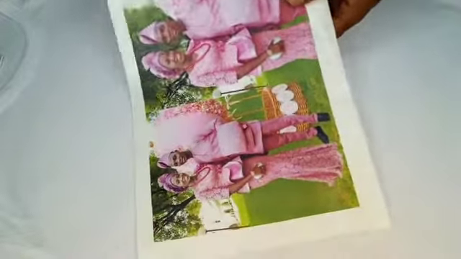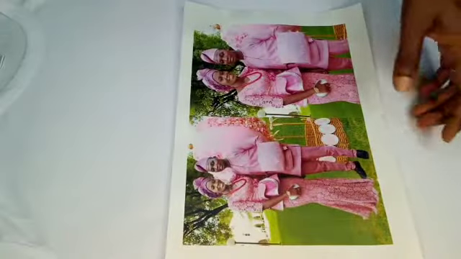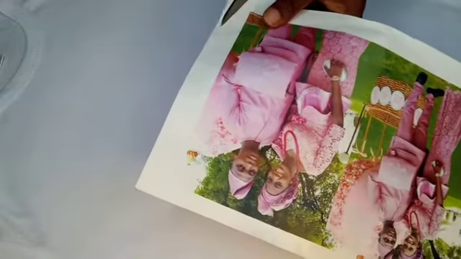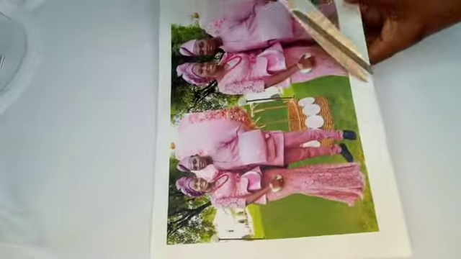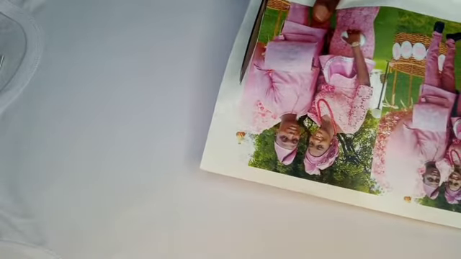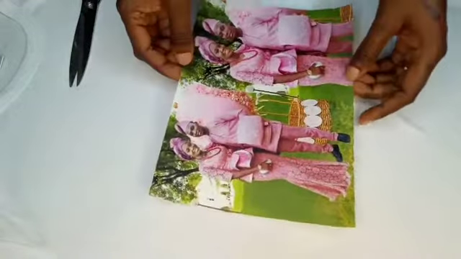Alright, so this is our picture. This forever paper, this transfer paper. So the first thing is to trim out these edges, these white edges. That's the first thing to do. Always make sure you cut out the white edges after trimming it out.